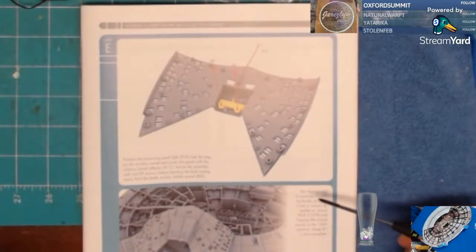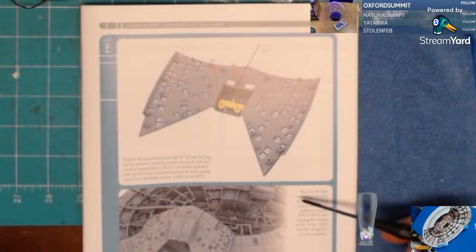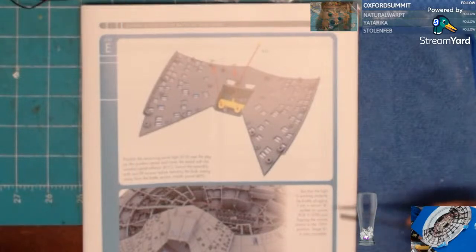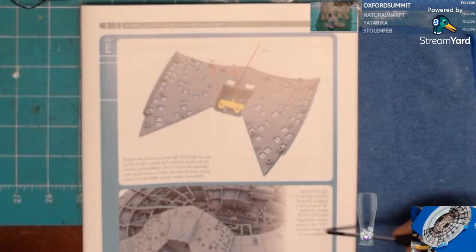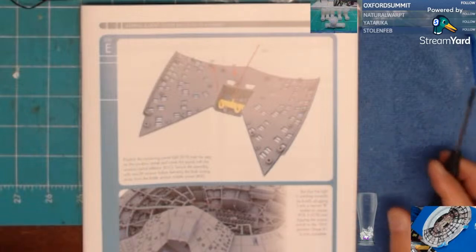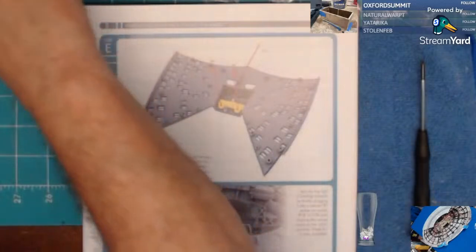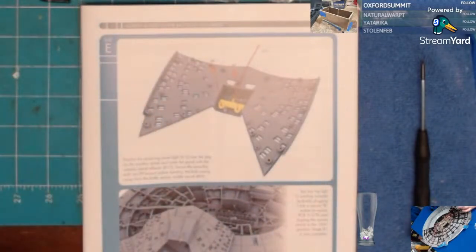So test that the light is working correctly by briefly plugging into the vacant B socket on the saucer and flipping the saucer switch to the on position. I don't have a saucer switch. Stage 81 is now complete. So basically this is saying, hey, do we have power? Okay, that's all that we're doing there. And that makes me wonder, where's my saucer switch?